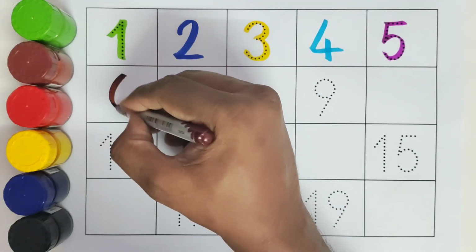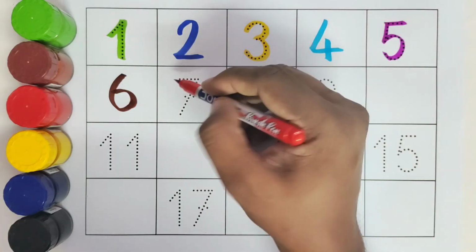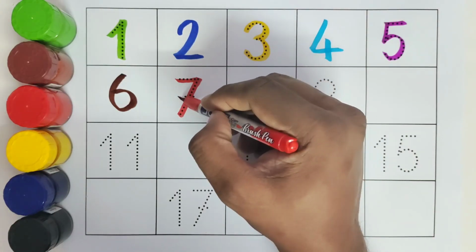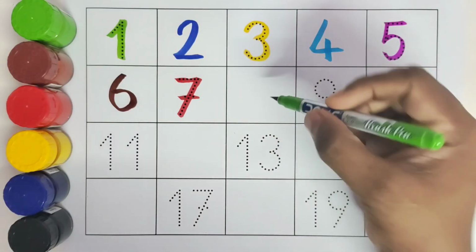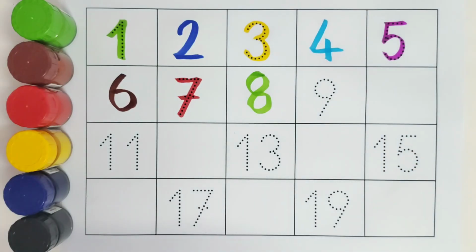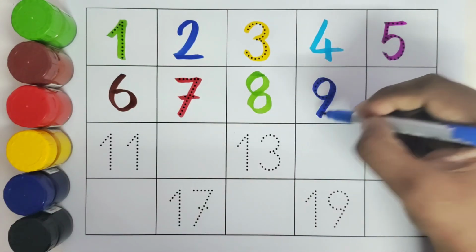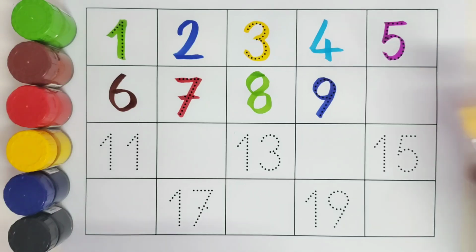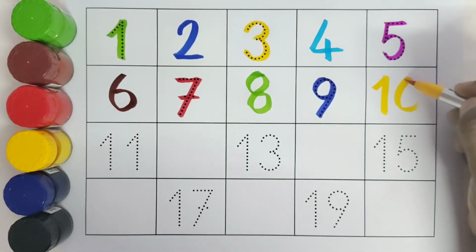6. Number 6. This is 7. Number 7. What comes after number 7? 8. Number 8. This is 9. Number 9. What comes after 9? 10. Number 10.